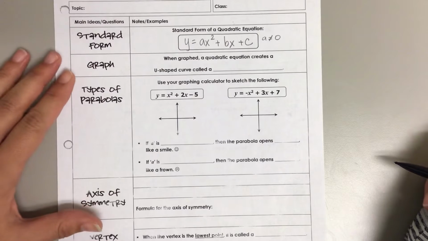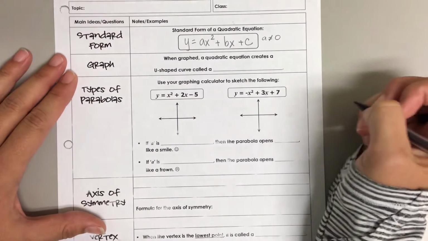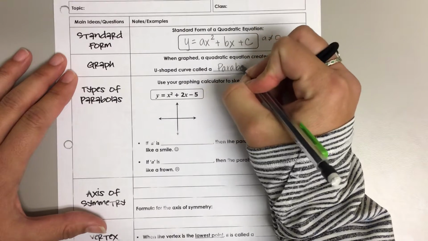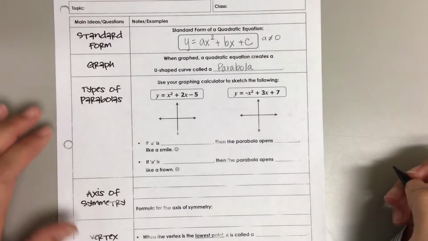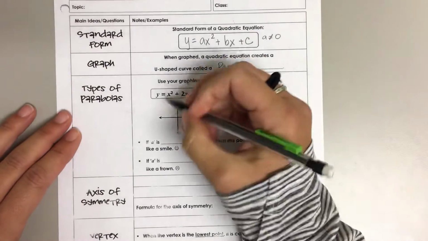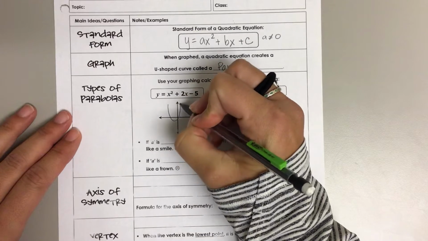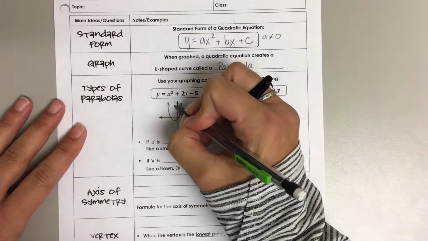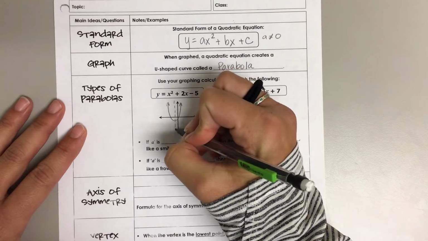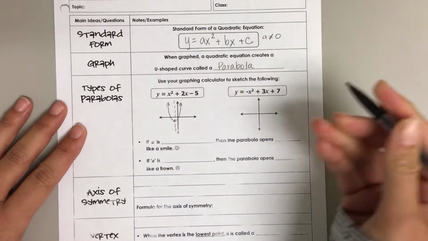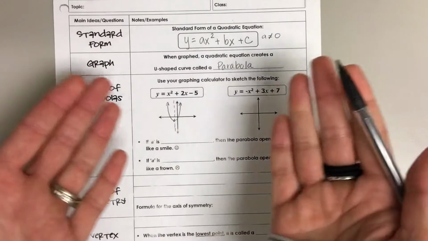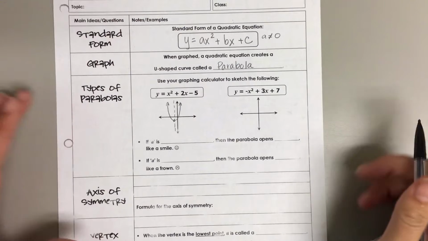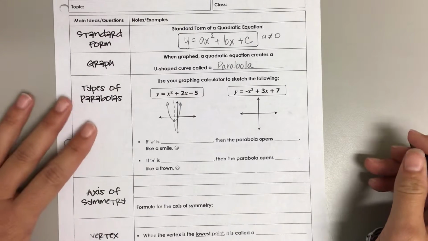All right, when graphed, a quadratic equation creates a U-shaped curve called a parabola. Now that parabola can either be facing up, like this. And a couple unique things about a parabola is that a parabola is symmetrical, meaning that you can draw a line straight through it and the two sides would be the exact same, like they mirror each other. So think of line symmetry from geometry.